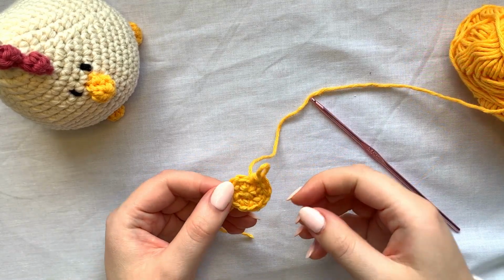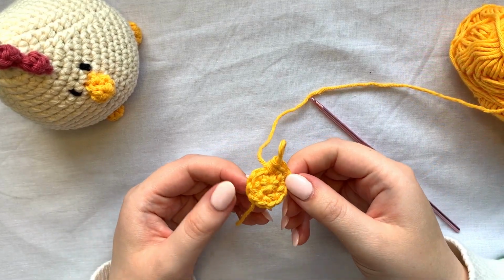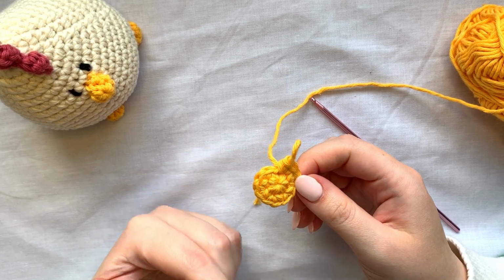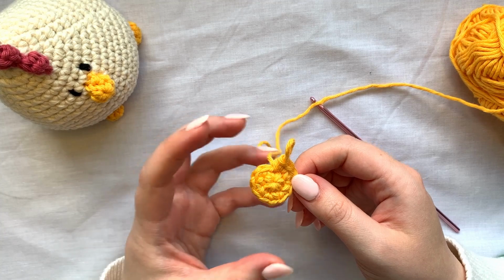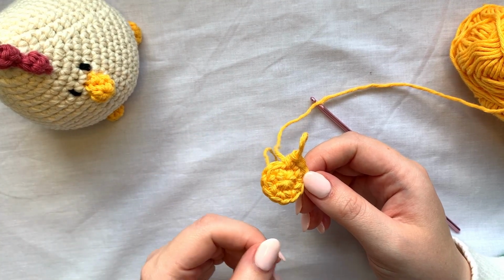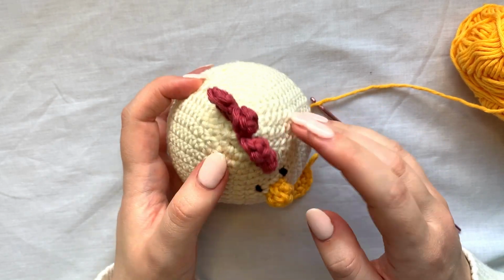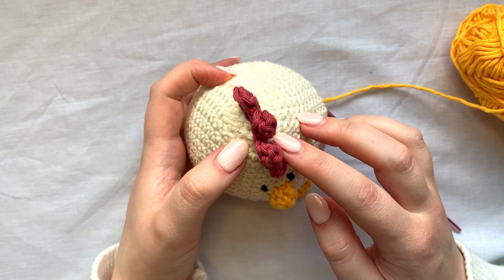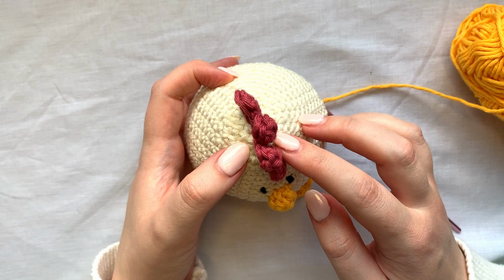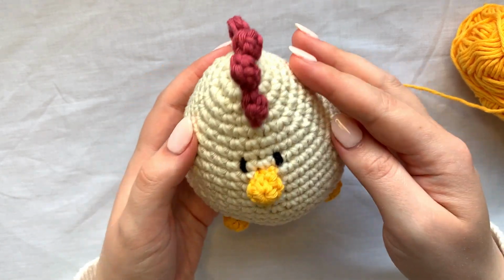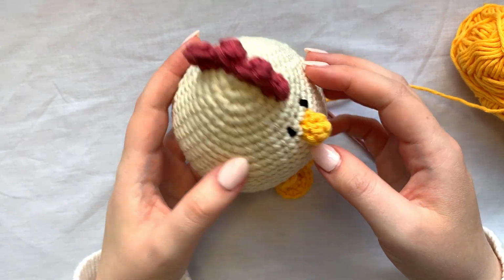So here I have the start of a project. This is started with a magic ring and we're ready to carry on some rows of increases to increase the size of the project. In the same way here with this chicken, we started at the top with a magic ring with 6 single crochets, and with each row we increased the number of stitches so the project became wider.